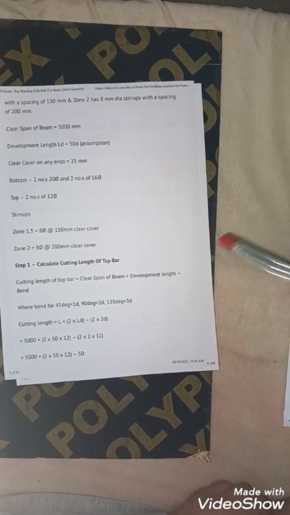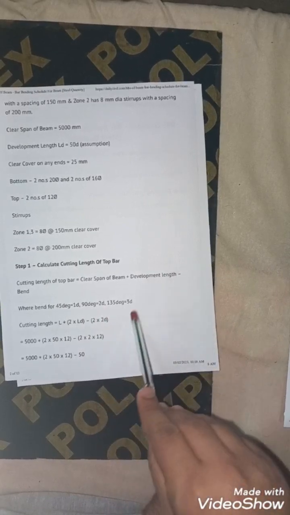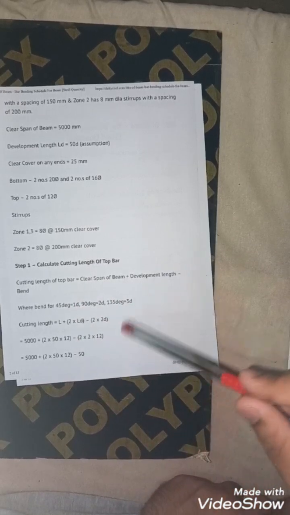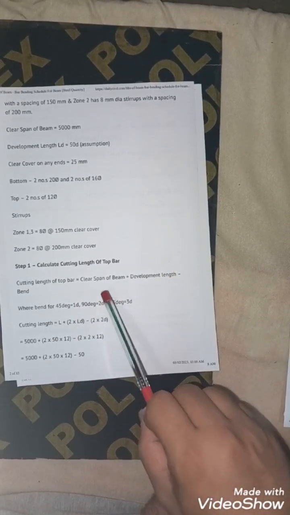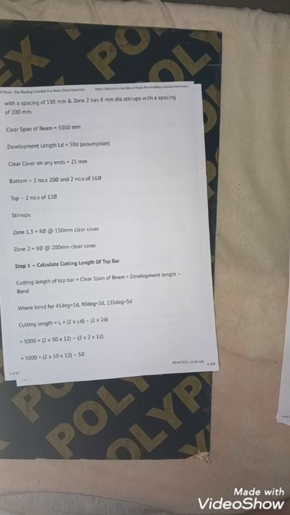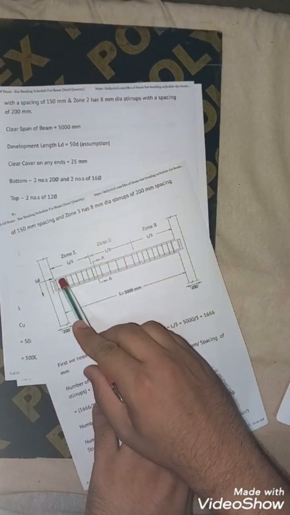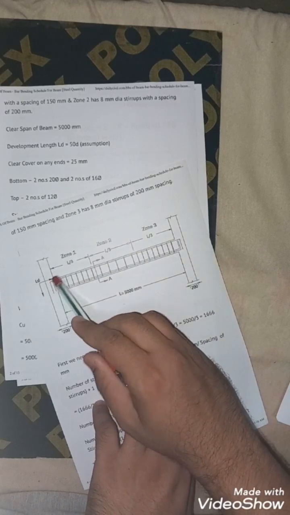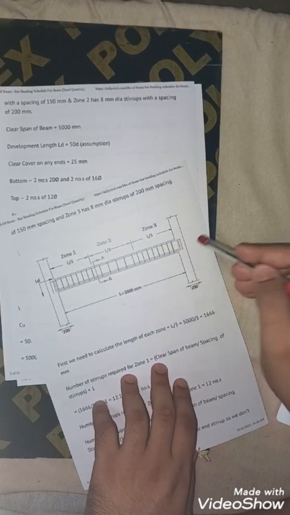In my previous video I discussed the bends: 1D, 2D, 3D. When we bend the steel 45 degrees, we use 1D. When I bend the steel 90 degrees, we use 2D, or when we bend this bar 135 degrees, we use 3D. So for this beam we use the 90 degree bend, this one, so I will use 2D, because I will bend this bar 90 degrees.